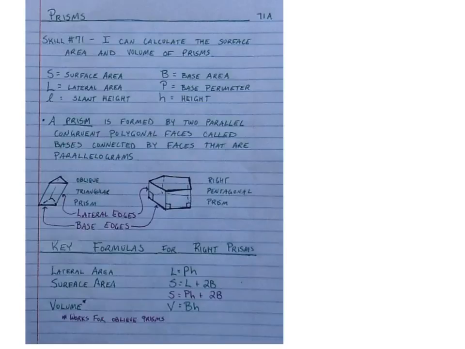So we'll begin our notes on page 71A, and I've defined for us several variables that we'll be using. 6 variables I defined here. I don't think we actually use slant height on this skill. It will show up in later skills, but we have S, L, B, P, and H. And I suppose it would probably be worthwhile to also have V for volume, but we're pretty familiar with that variable already.